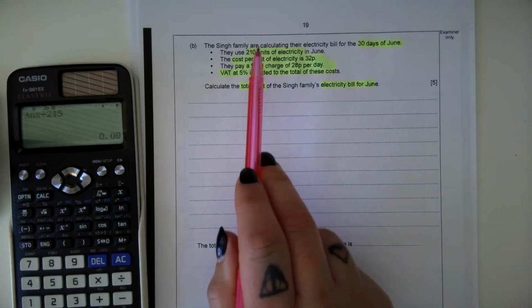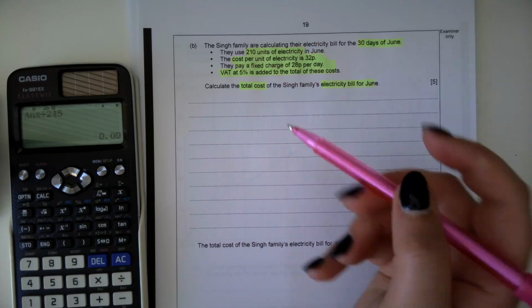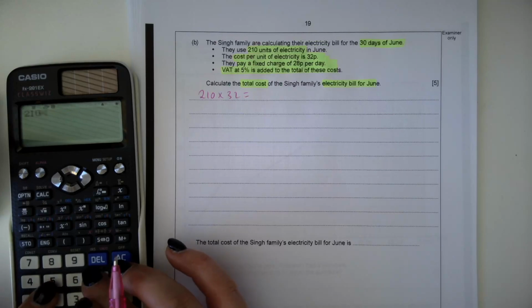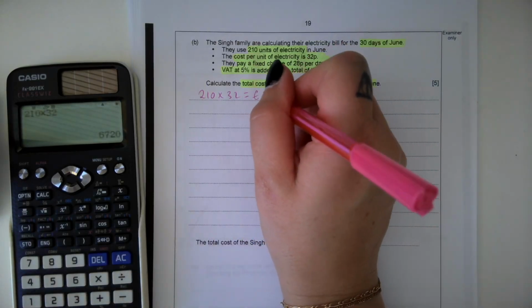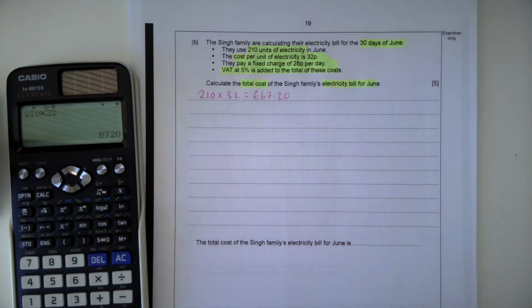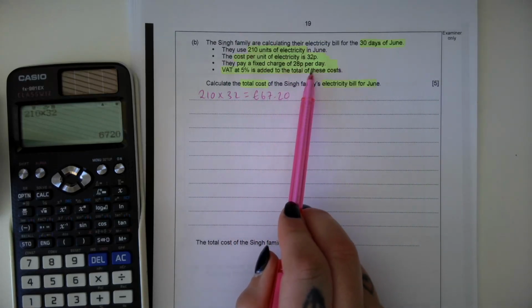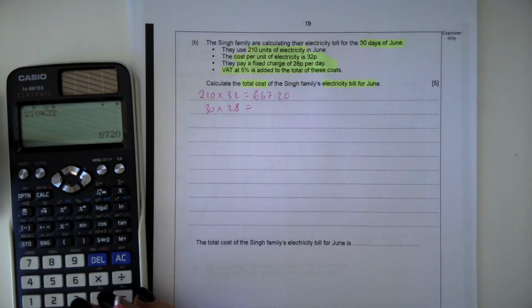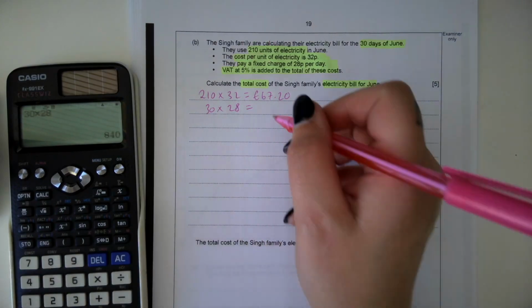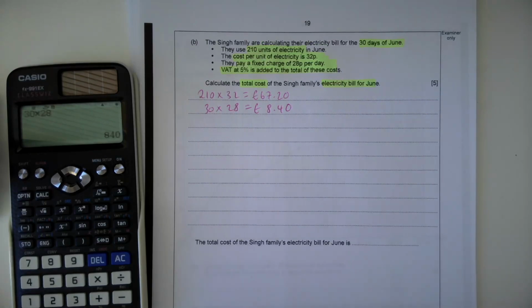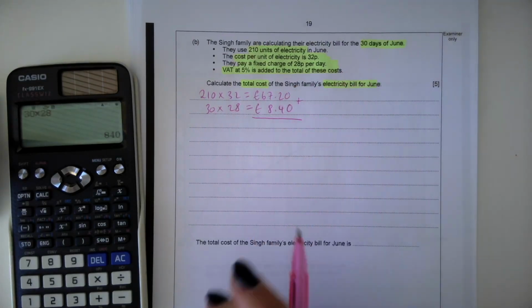Okay, so we've got 210 units of electricity at 32 pence. So let's start there. 210 times 32. So that would be £67.20 because that's 6,720 pence. Okay. They also pay 28 pence per day and there's 30 days in June. So we're going to do 30 times 28, which is £8.40. Okay. We're going to total that up now, guys, because this will be their total bill.